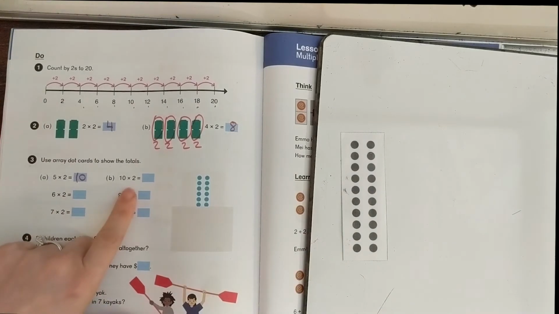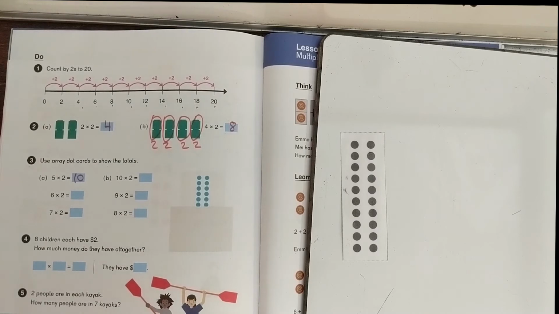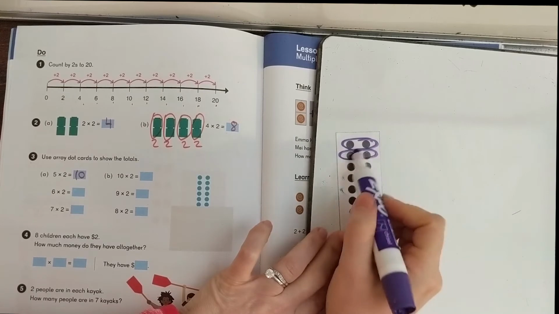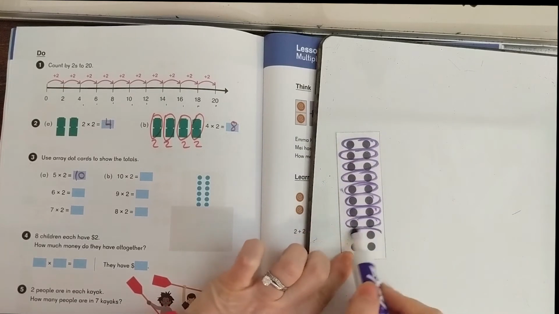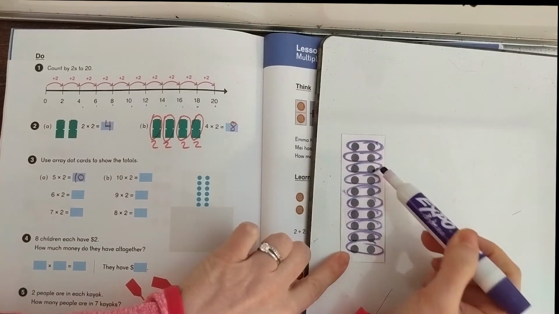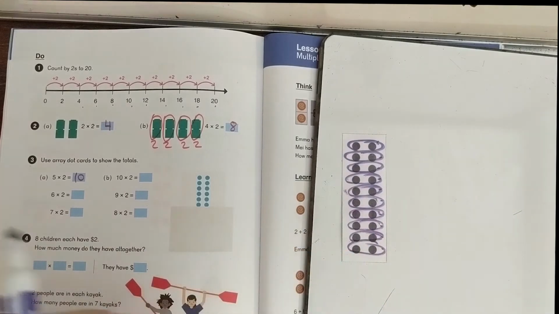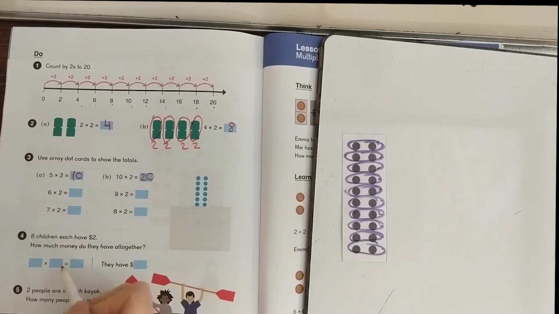And do that again for 10 times 2. That means I'm looking for 10 groups of 2. 1 group, 2, 3 groups, 4 groups, 5, 6 groups, 7, 8 groups, 9 groups, 10 groups of 2. 2, 4, 6, 8, 10, 12, 14, 16, 18, 20. So 10 groups of 2 gave me the number 20.